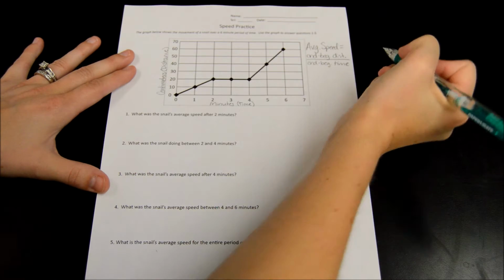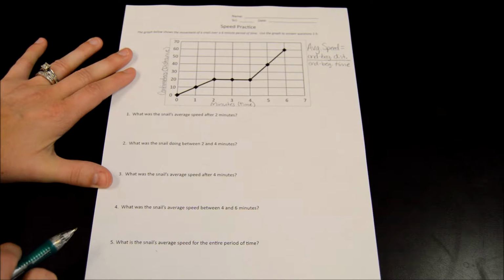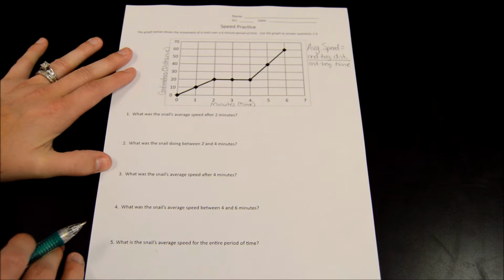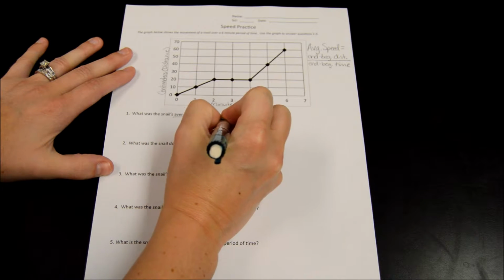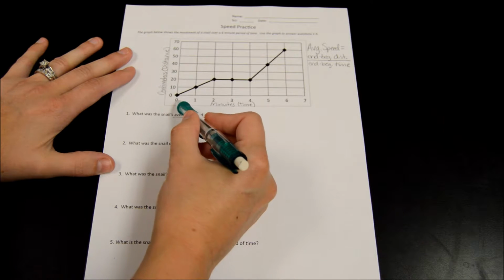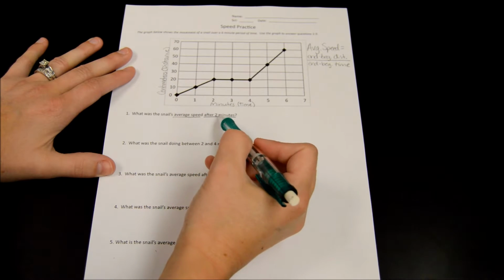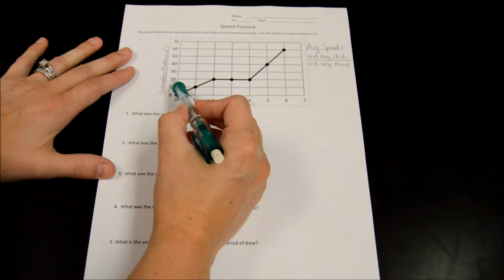Now I'm going to explain that to you and show you how to do that in your problems here. And you have to do that before you plug in the numbers into your STD triangle. Okay, so number 1 says, what was the snail's average speed after 2 minutes? Okay, so we take a look at our graph. Our graph starts at 0, 0, so that's our beginning time and our beginning distance. All right, and at 2 minutes right here, our point is at 20 centimeters in distance.